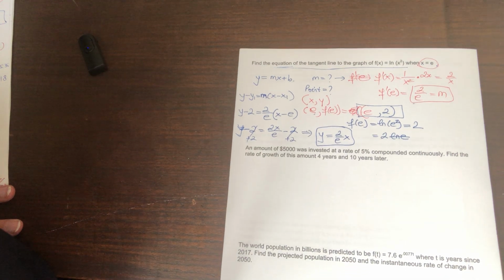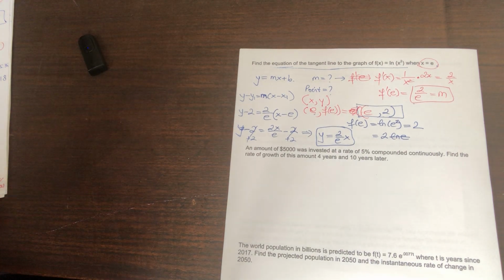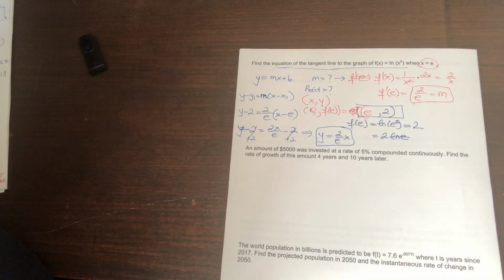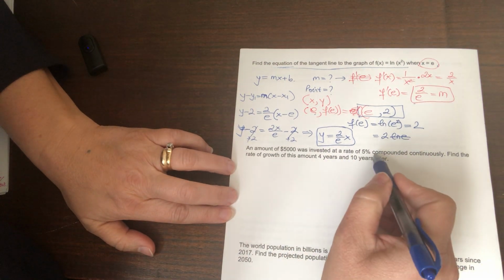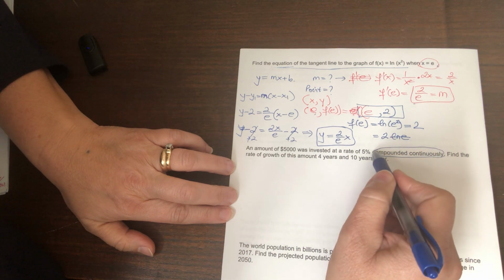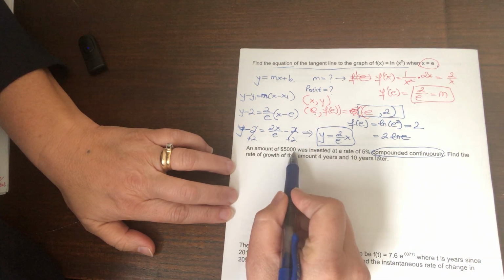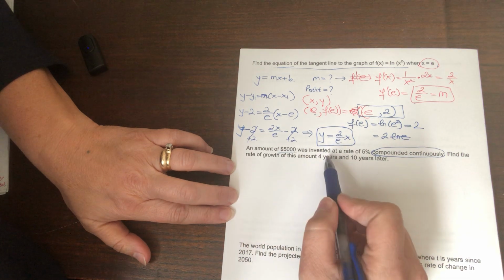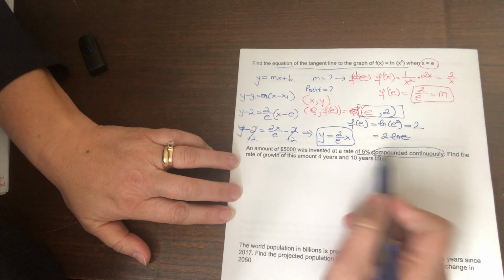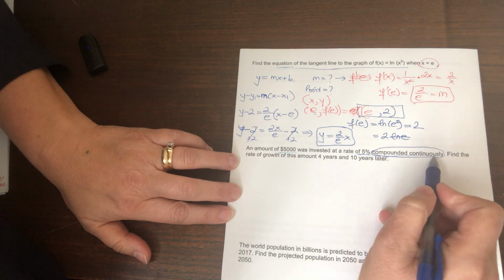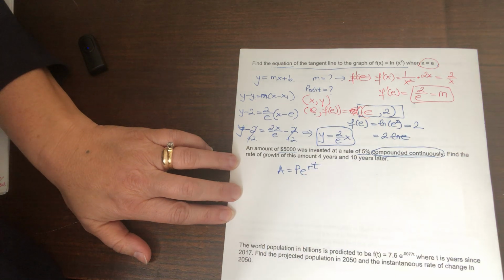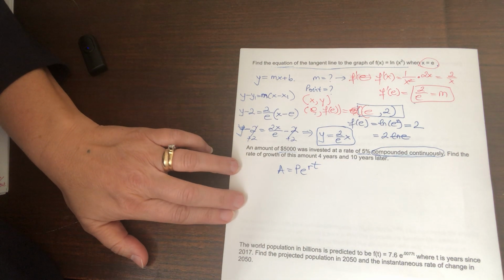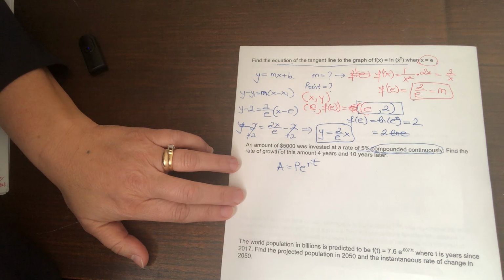Okay. So remember our applications on the compound interest formula. Let's read it. It says an amount of $5,000, that's the principal, was invested at a rate of 5%, that's the r, compounded continuously. That tells us right away that we're going to use the Pert formula, right? Find the rate of growth of this amount 4 years and 10 years later.